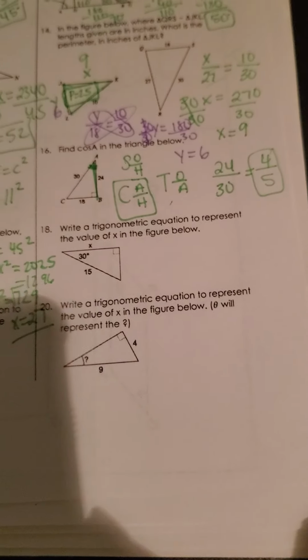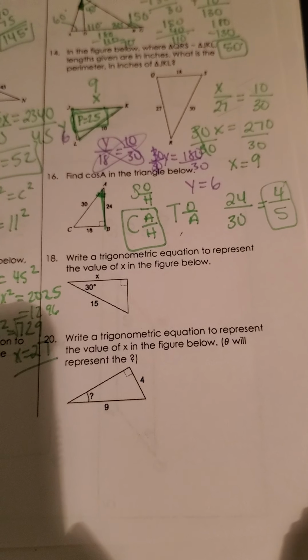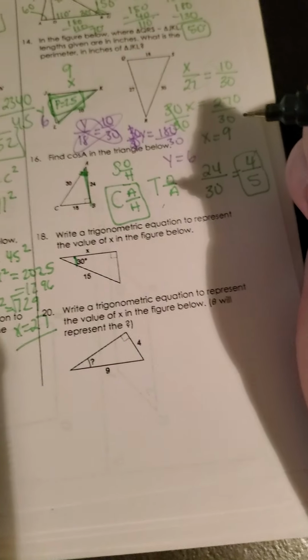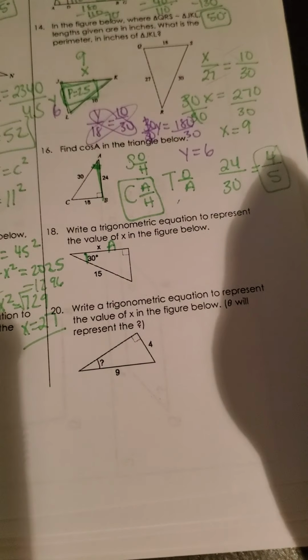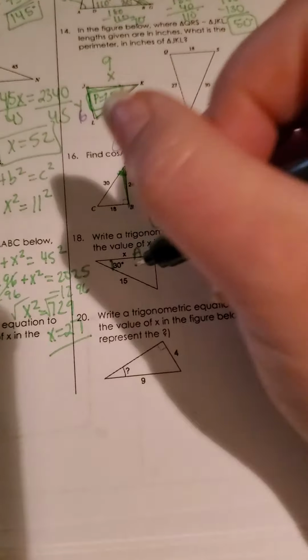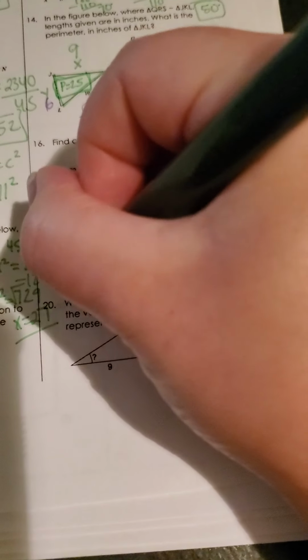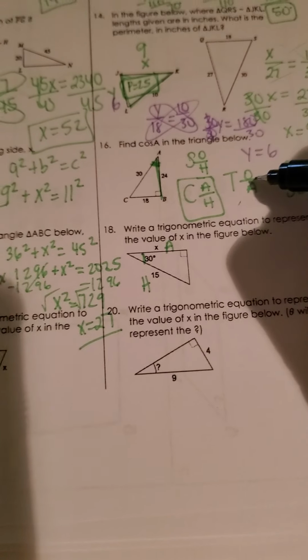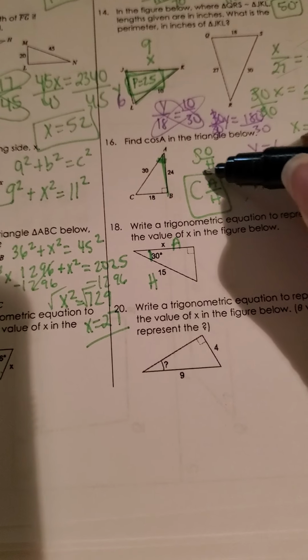All right, number 18. Write a trigonometric equation to represent the value x in the figure. So we're given this 30-degree angle. We want to mark up what we have in relation to that angle. X is going to be the adjacent side, so I want to put an A on that. And then 15 is across from the 90. It's my longest side. It's my hypotenuse. So A and H, I'm looking at these, A and H right here.